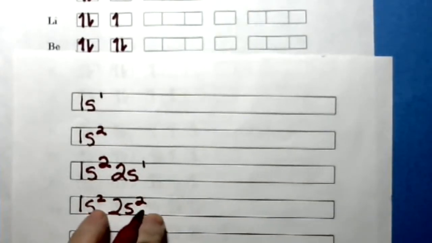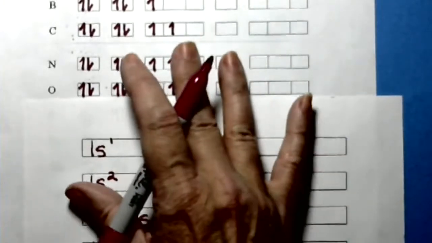Go down to beryllium. We have 1s2 and 2s2. So I'm sure you're seeing the pattern. And if I just count the superscripts, I can go back and figure out how many electrons. So 2 and 2 is 4. There's 4 electrons in beryllium. Let's try something farther down. How about oxygen?